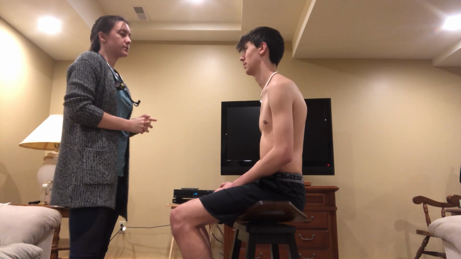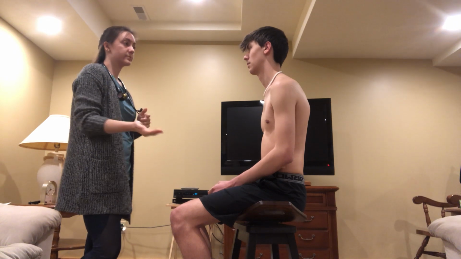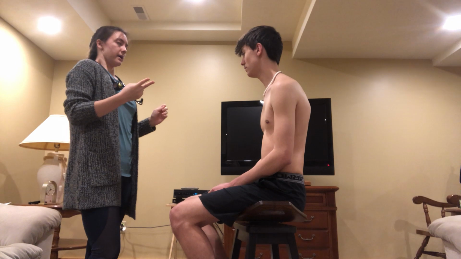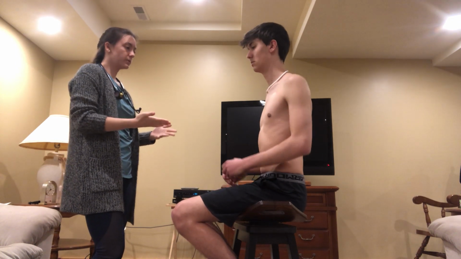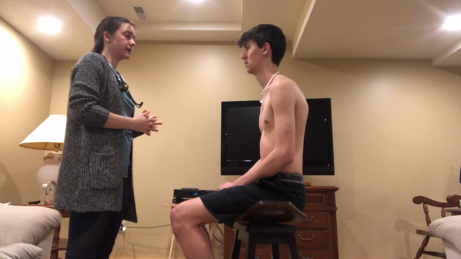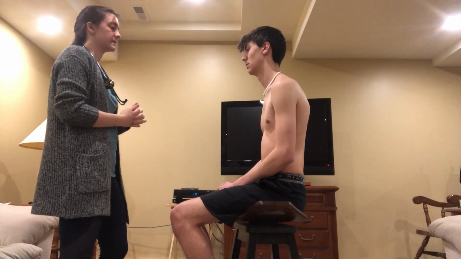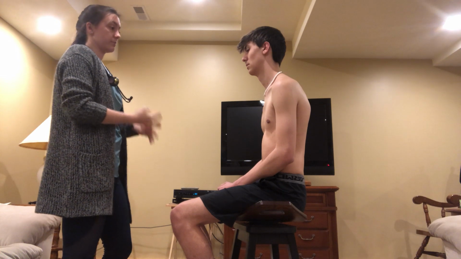I'm first going to assess that my patient has no signs of respiratory distress, such as nasal flaring or use of accessory muscles. I'm going to note that they don't use respiratory equipment. I'm going to check for the midline position of the trachea, and I'm going to assess their rate and rhythm and work of breathing.